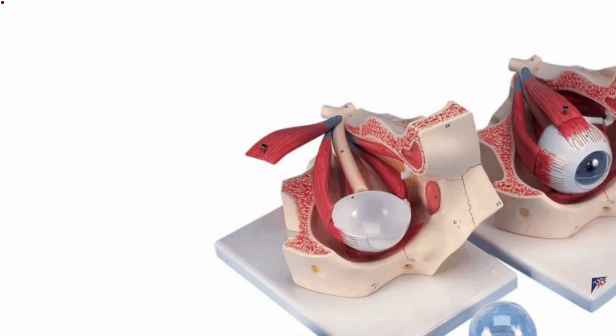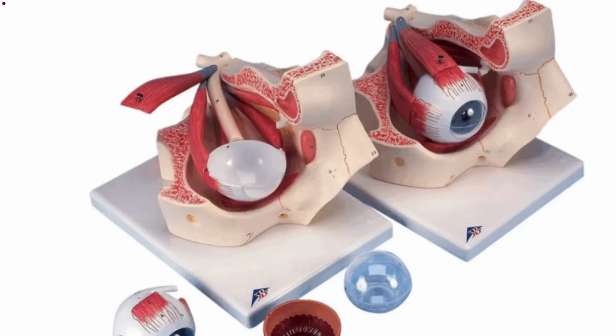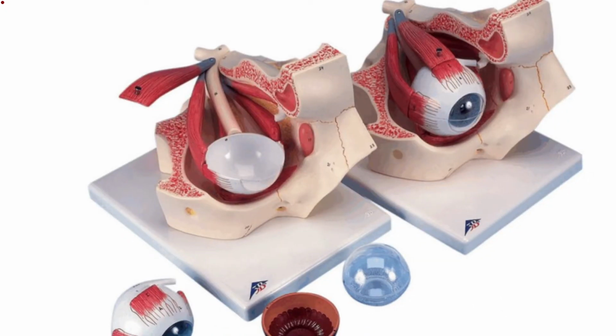Here's another picture showing all of them. So we're going to just do some dots here. Superior oblique muscle, and this one is moved away. No, let me go back.